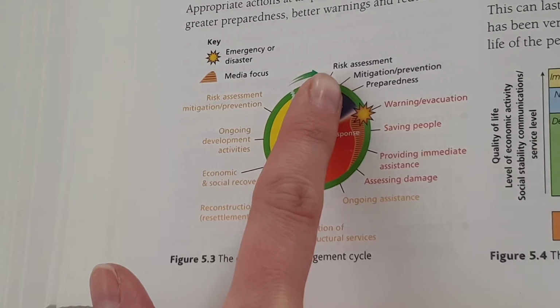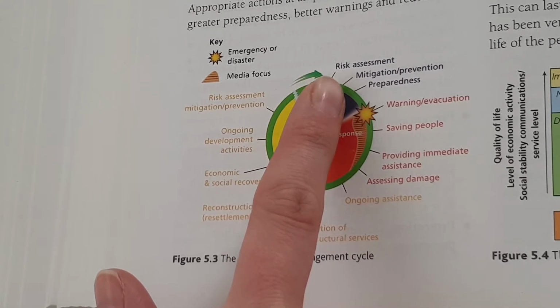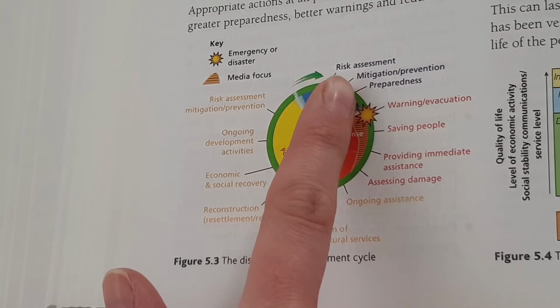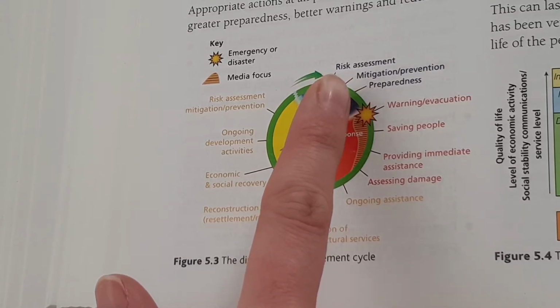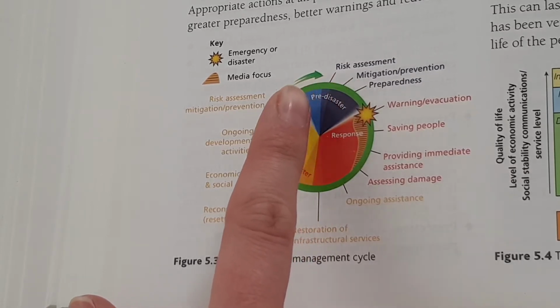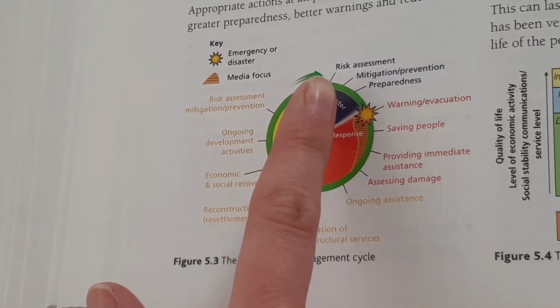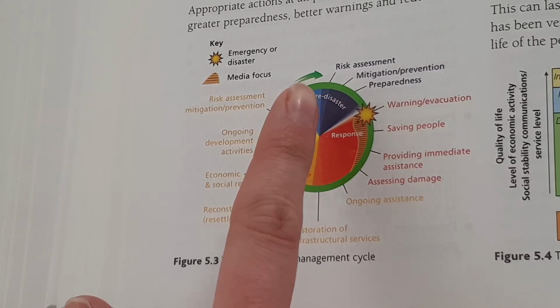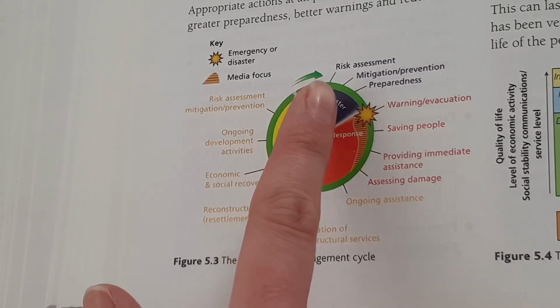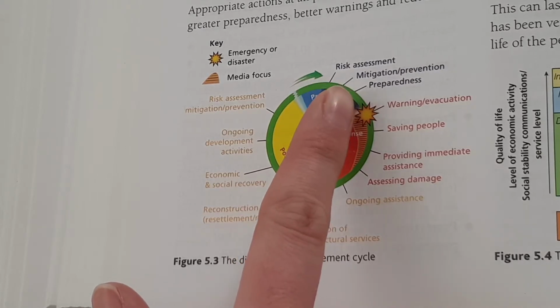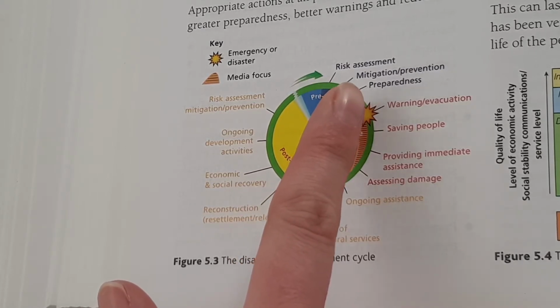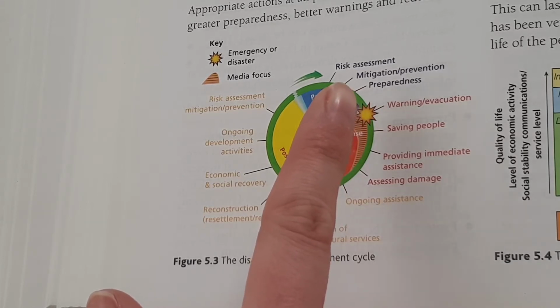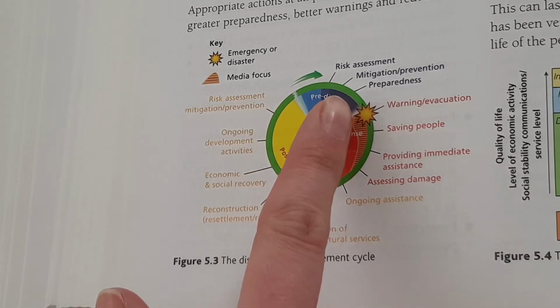Then mitigation and prevention. So once you've identified the risk of something, how are you going to potentially stop it happening or try and reduce the risks of it happening? So that might be tropical storms coming. We're going to prepare by handing out sandbags to our community so they can stop the water coming in under the doors, or get community groups together to start boarding up windows, for example. And then preparedness. So perhaps that means setting up an evacuation shelter and filling it with supplies of food and water and basic necessities like blankets or tents or something. And so all the things you do before a disaster happened.